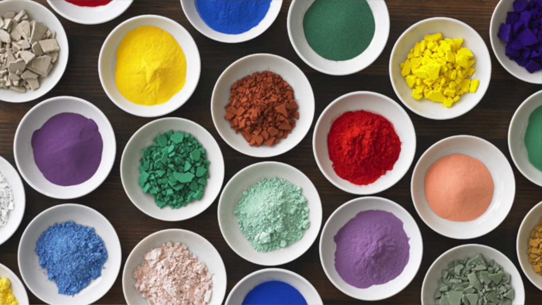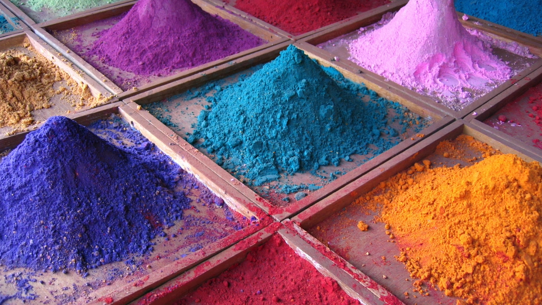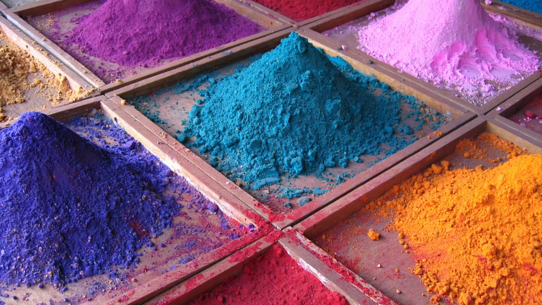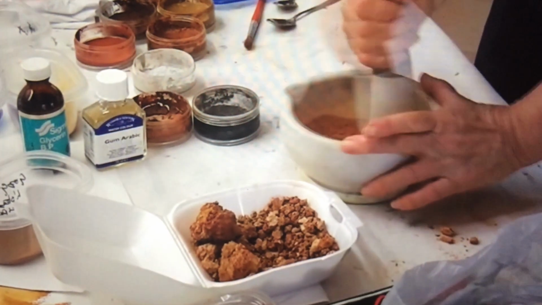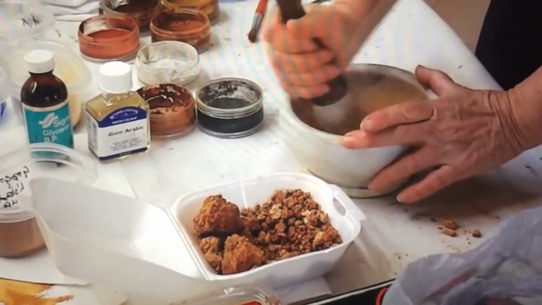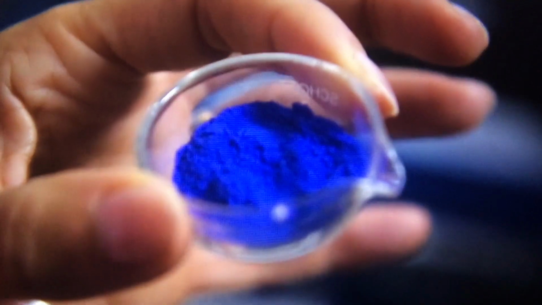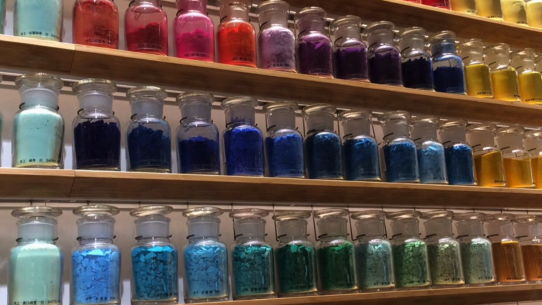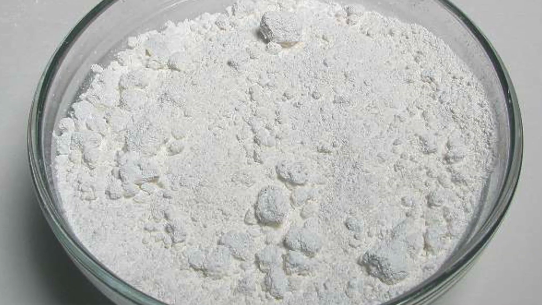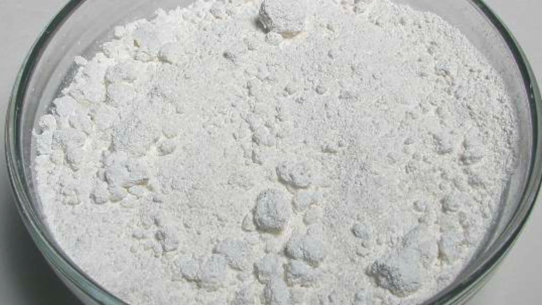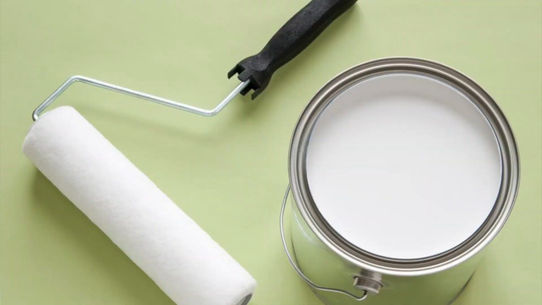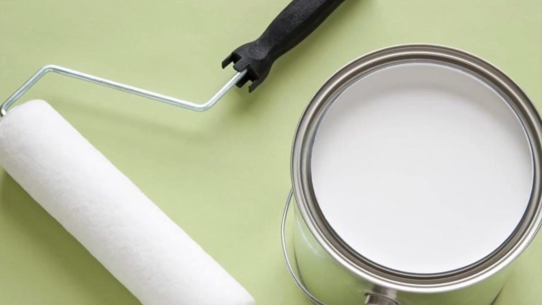Pigment is what gives paint its color. Pigments are solid, powdery substances that come from ground-up materials or chemicals. Compounds such as titanium dioxide and iron oxide are used as pigments. Titanium dioxide is a bright white chemical often found in sand and is used to make white paint.